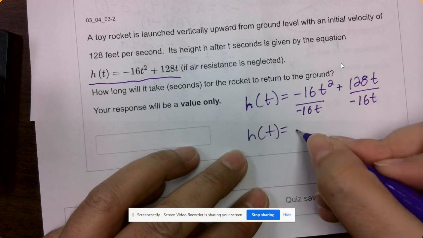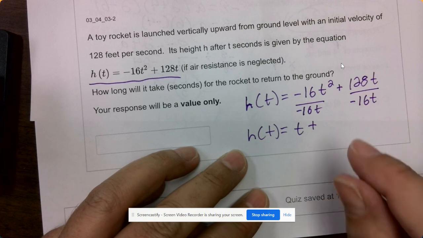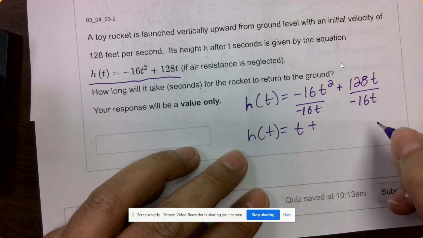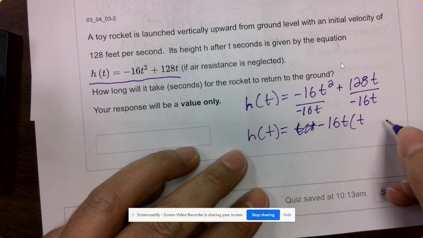So we would get t plus 128. Everybody remember second term. 128 divided by -16 is going to give us -8. Okay, so I should write what we're factoring out first. So we get t, and this would be -8, no t, right?